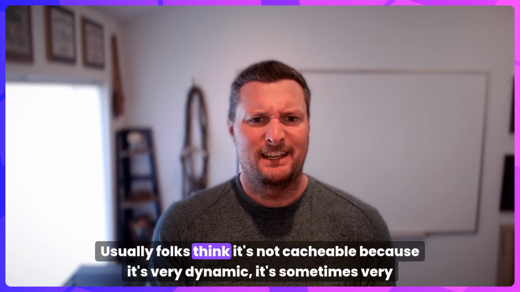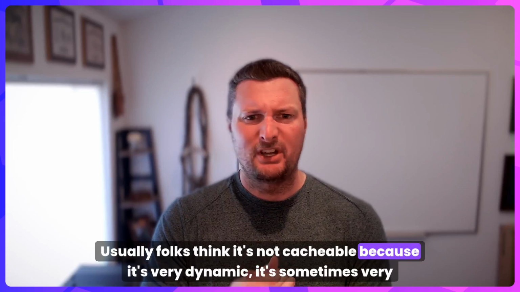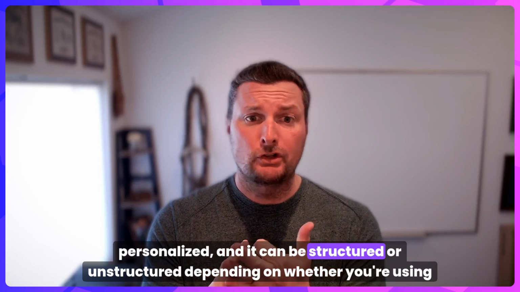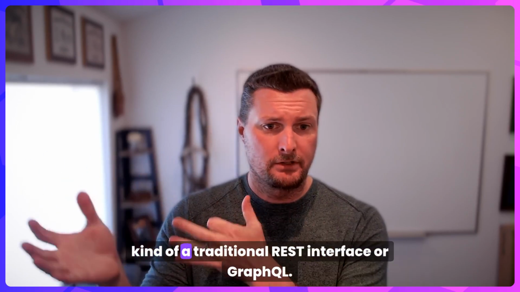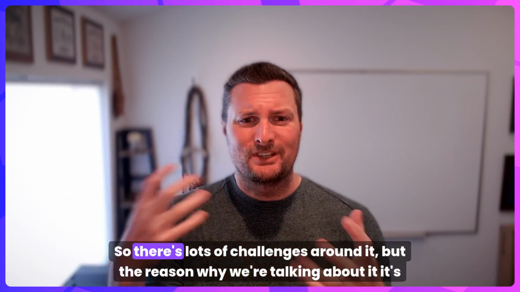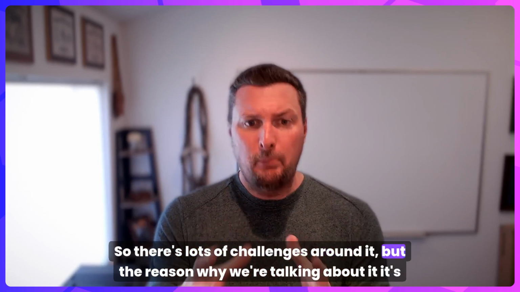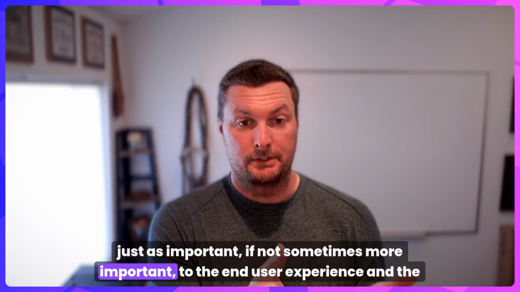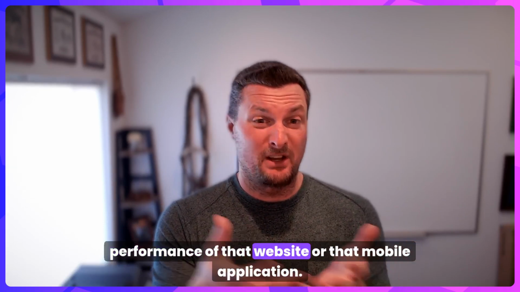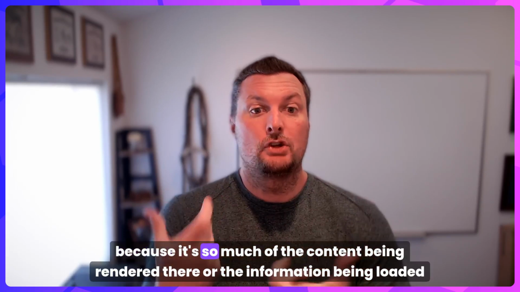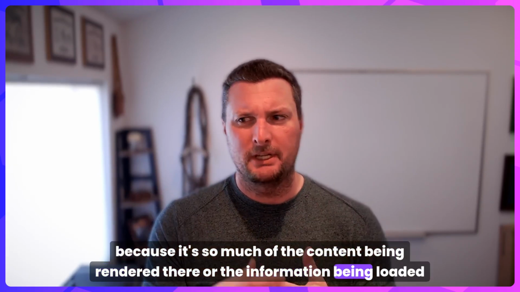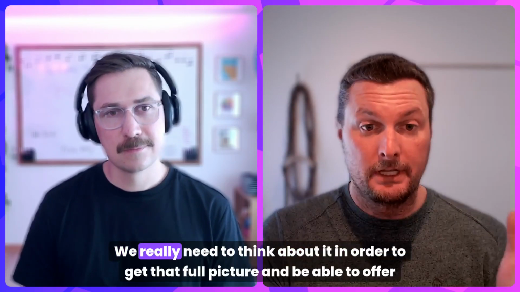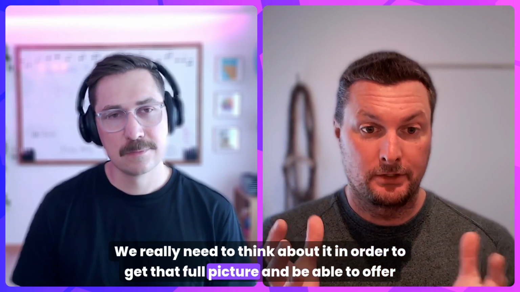But usually folks think it's not cacheable because it's very dynamic. It's sometimes very personalized, and it can be structured or unstructured depending on whether you're using a traditional REST interface or GraphQL. So there's lots of challenges around it. But the reason why we're talking about it is it's just as important, if not sometimes more important, to the end user experience and the performance of that website or mobile application, because so much of the content being rendered there or the information being loaded comes from an API. We have to cache it. It has to be part of our performance journey. We really need to think about it in order to get that full picture and be able to offer that best performance.